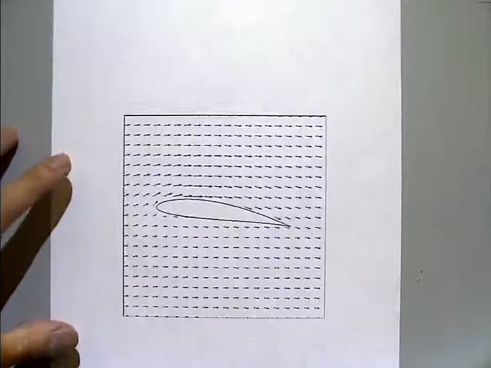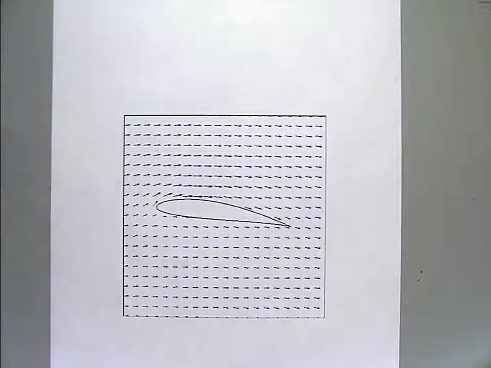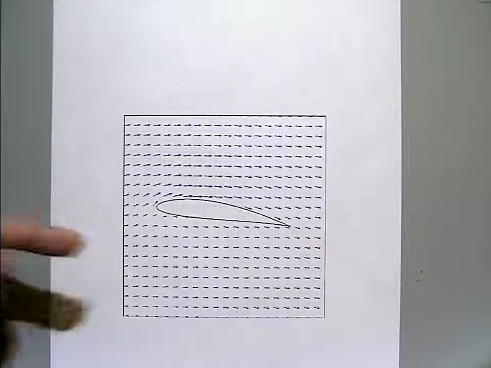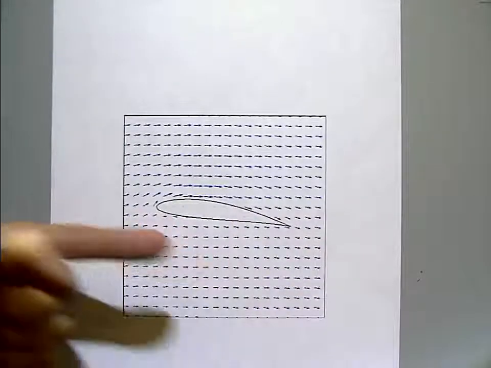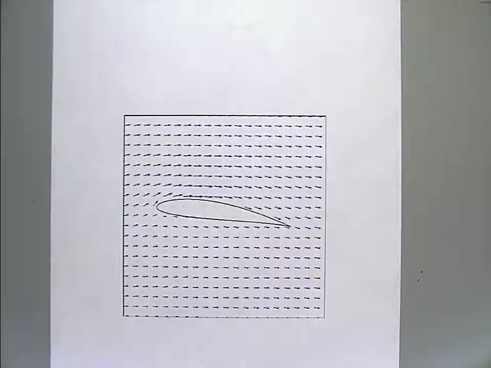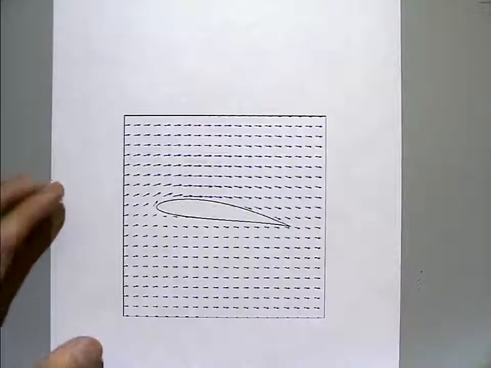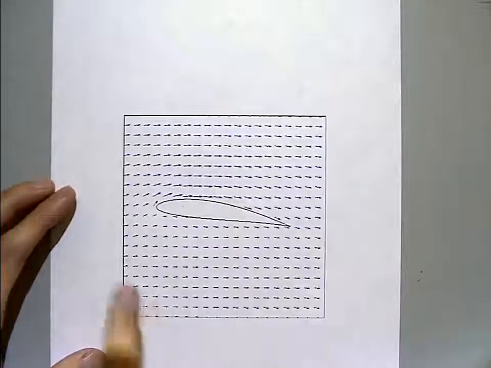All right, more examples. So similar thing flowing past an airplane wing, for example. So this is a section of the airplane wing. It's called an airfoil, and air is coming this direction. Now, for the same reason, air can't go through that section of the wing. It's going to have to go around.